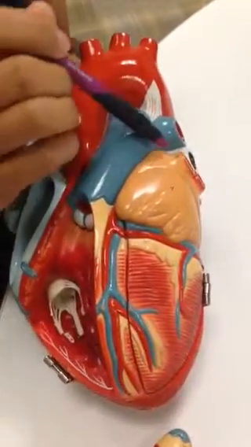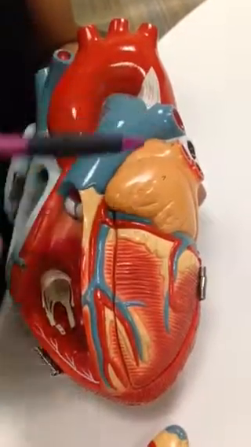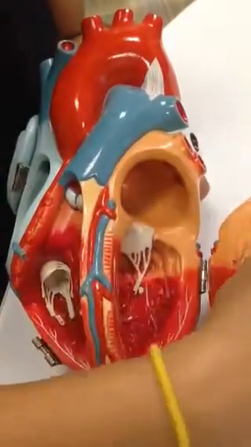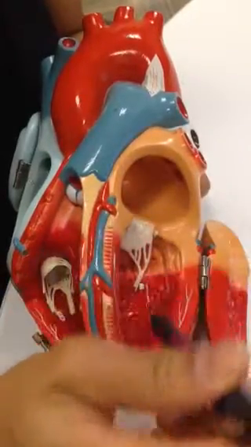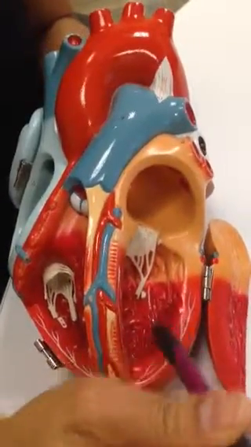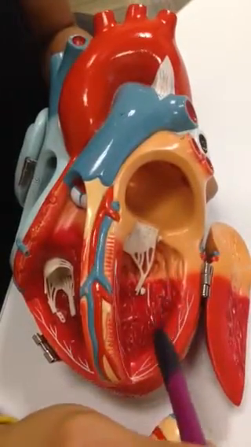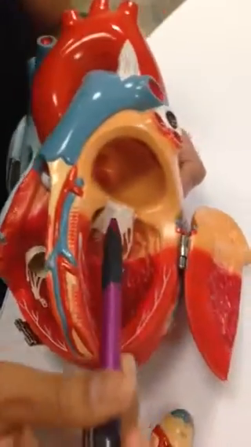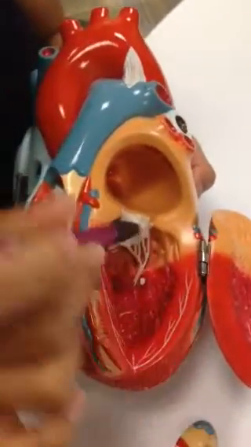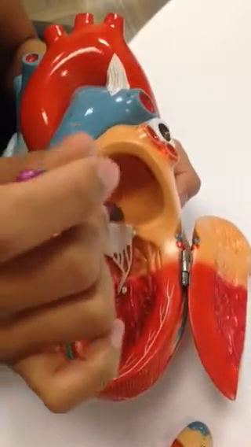From the pulmonary vein, the blood is gonna flow into your left atrium, which is this part, and go to your left ventricle. Between your left atrium and your left ventricle, it's gonna pass through the left AV valve, which is the valve here, the left AV valve, or you can call it another name, bicuspid valve.